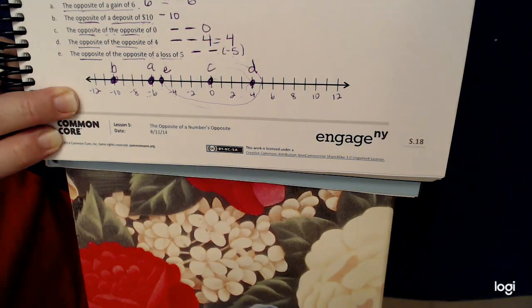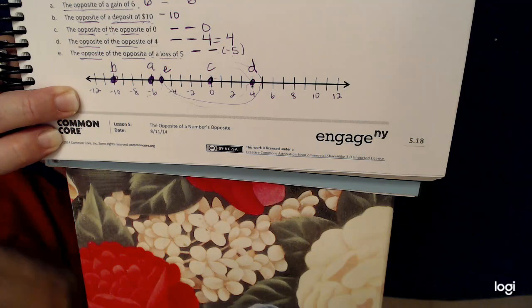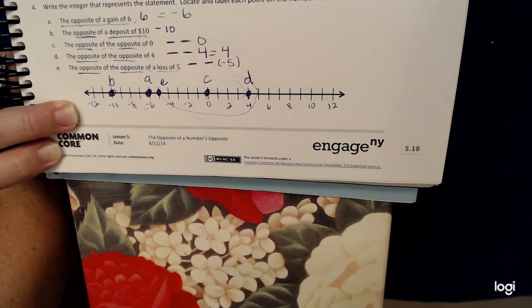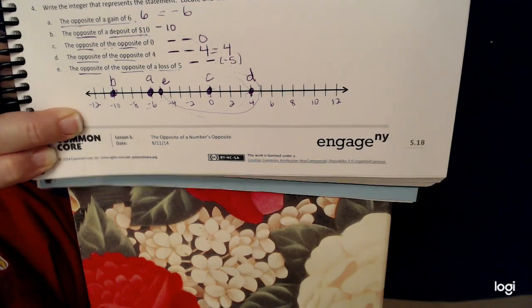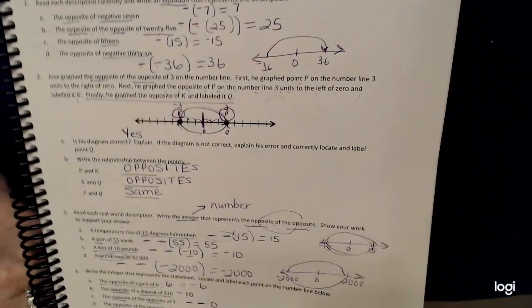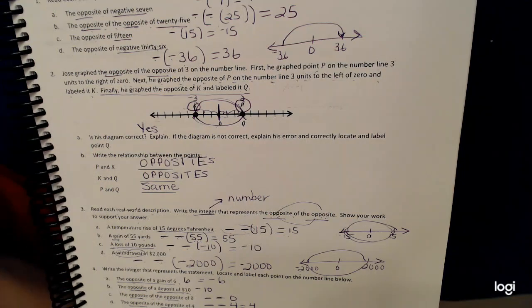Okay, once you have finished filling this in, keep it handy for Friday. You will have a little assessment on Friday, and you may use your book to help you. Okay? Enjoy the rest of your afternoon.